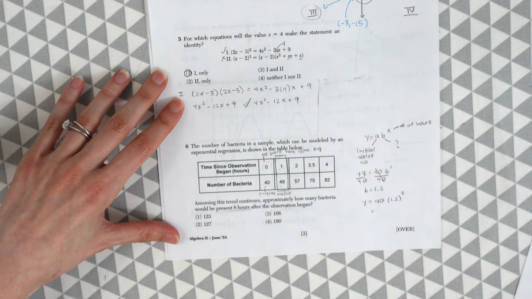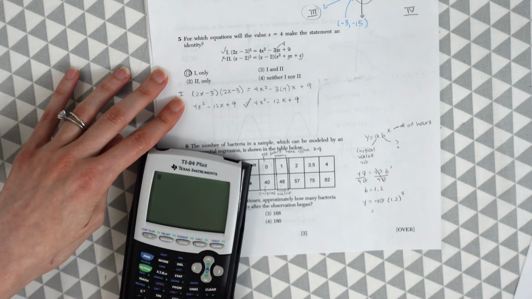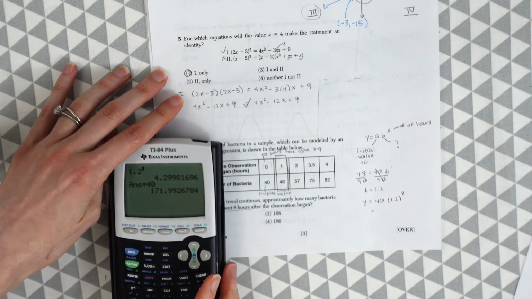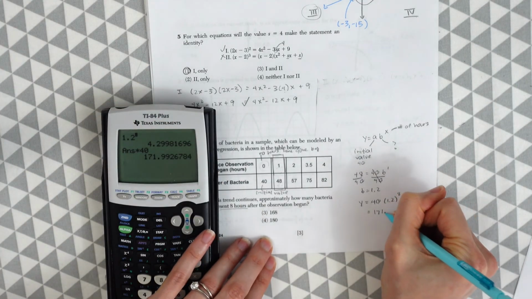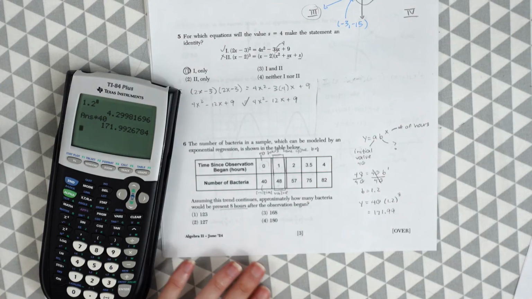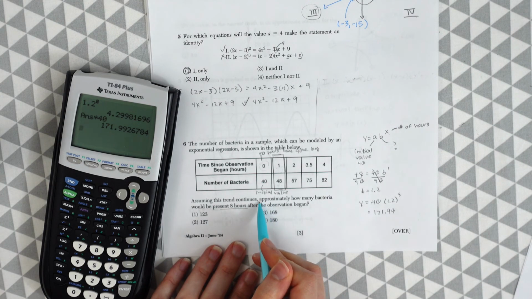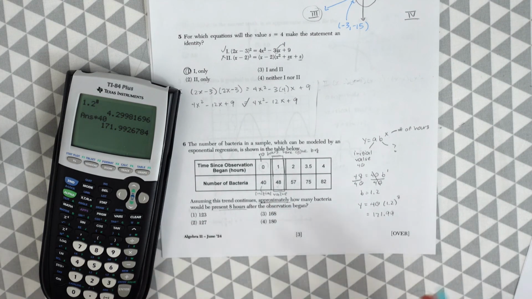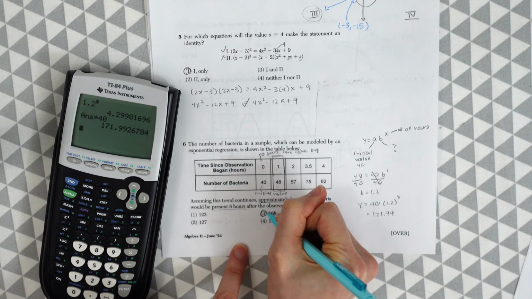And then we could just plug that in our calculator. So when you do that, this question's a little weird because when you plug this into your calculator, you're going to get something like 171.99. And if you look at the answer choices, there's nothing like that here. But the key word here in the question is that they said approximately. So you want something as close as possible to that. So you're just going to go with 168, which is the closest number to that.